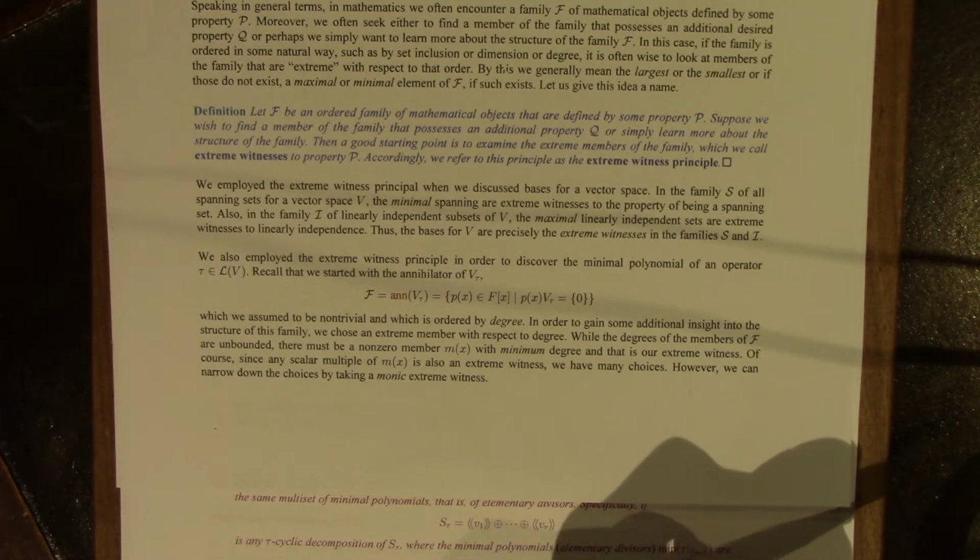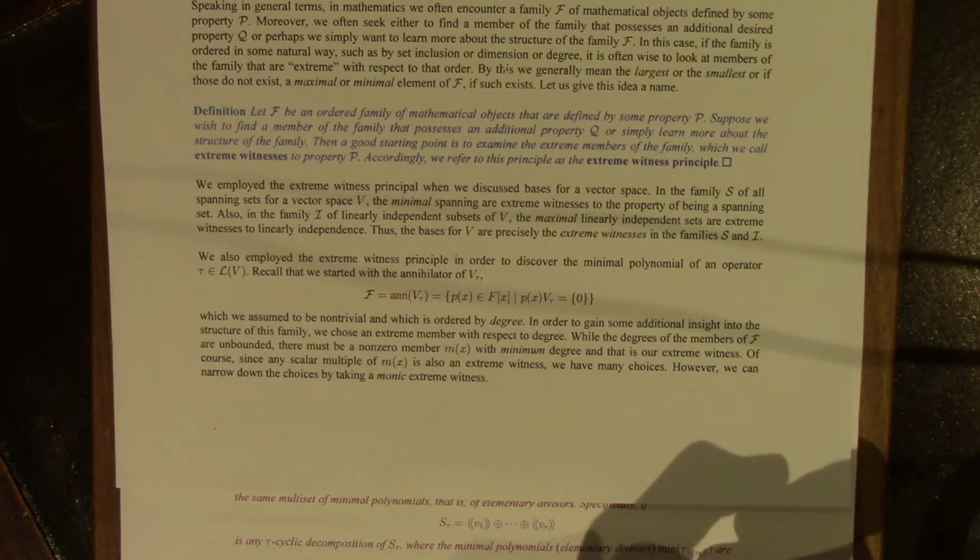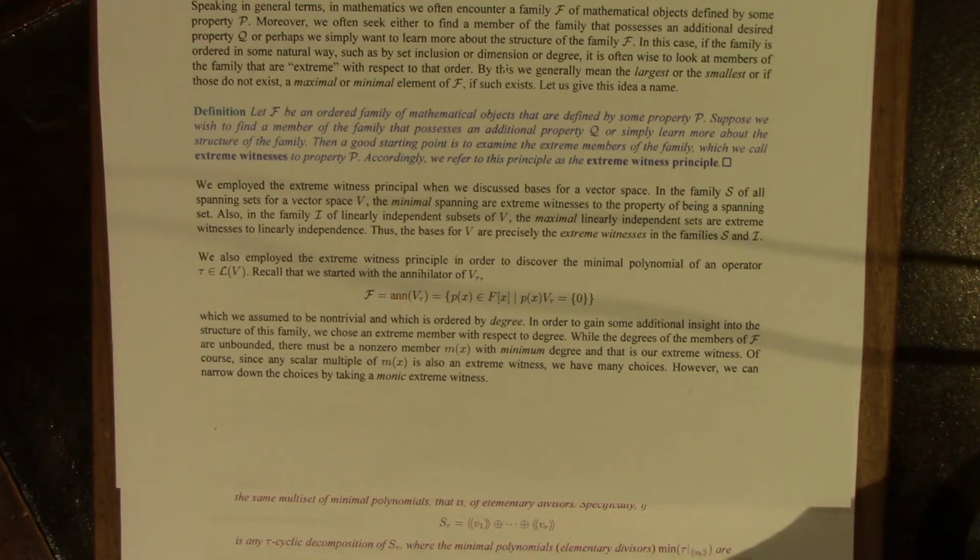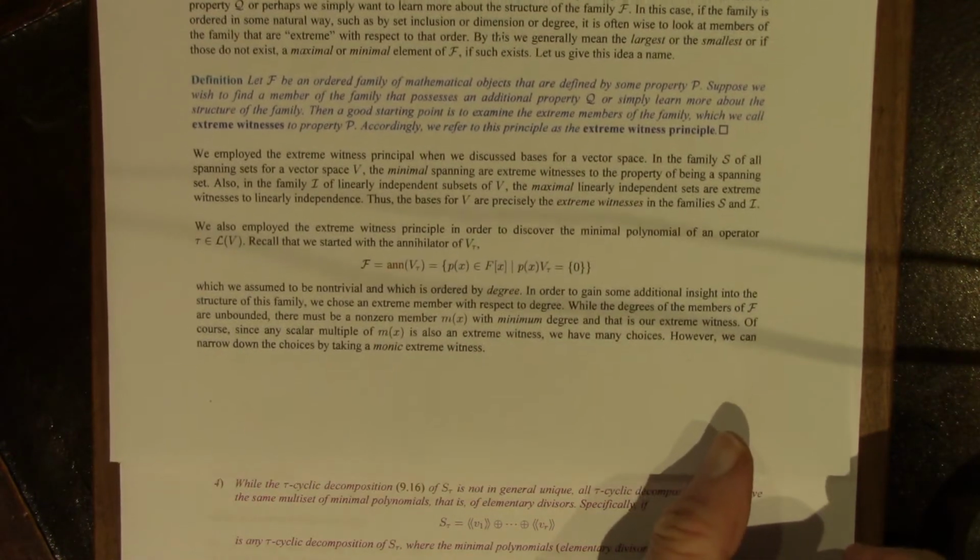But on the other end, minimal spanning sets turn out to be very interesting. They are bases. Also, we could look at the family of all linearly independent subsets of a vector space. The smallest members are the singleton sets with a non-zero vector. They're not that interesting, but the maximal members are again very interesting. They are also the bases.